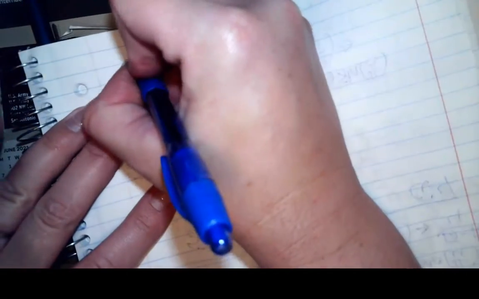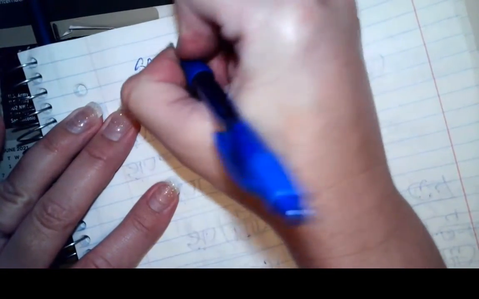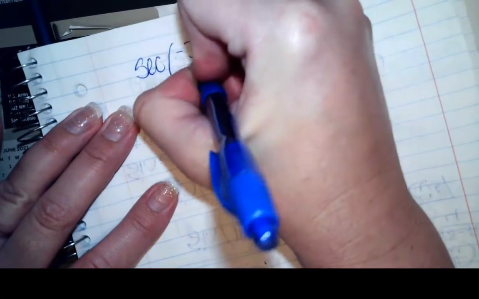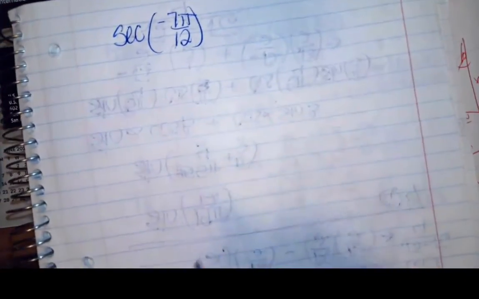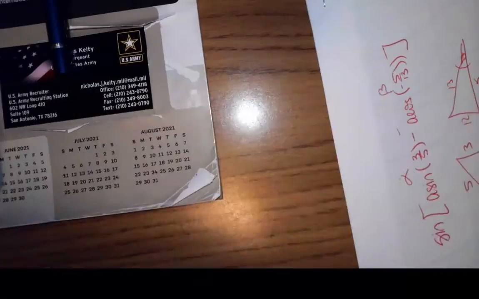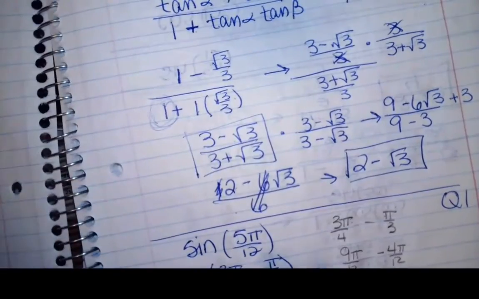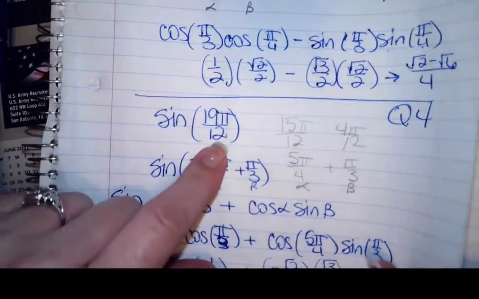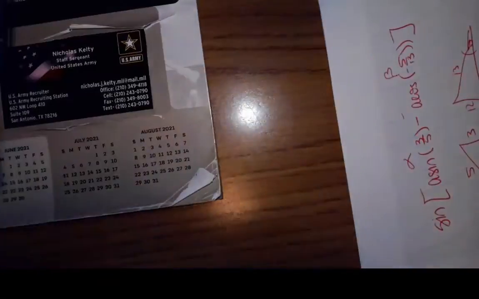We have the secant of negative 7 pi over 12. Okay, secant, and I actually could have used this on the last one. Okay, what was the last one? The last one was sine. No, we couldn't because it was positive. All right, never mind. Flip on back.